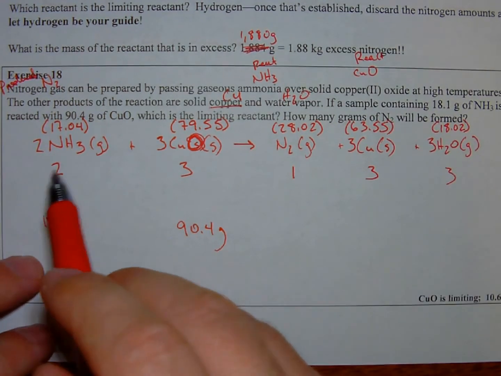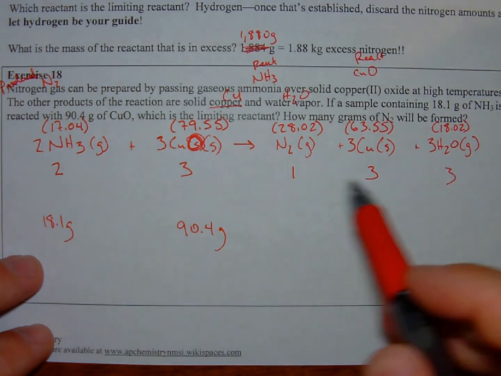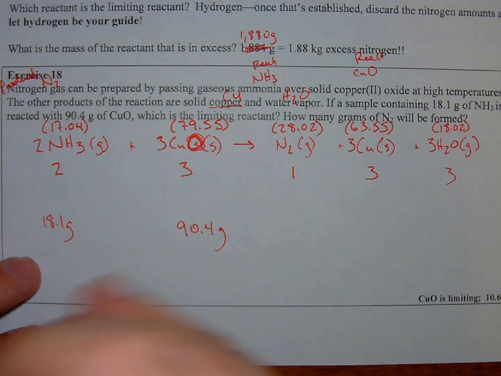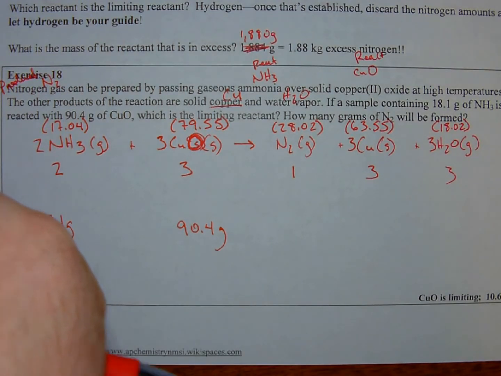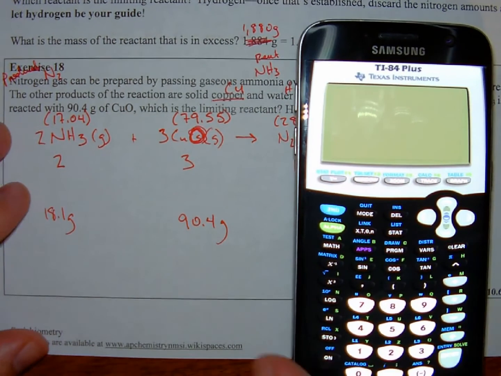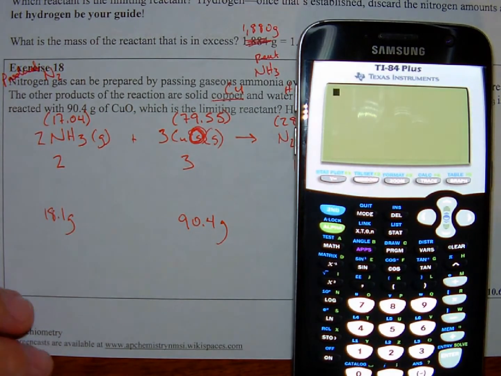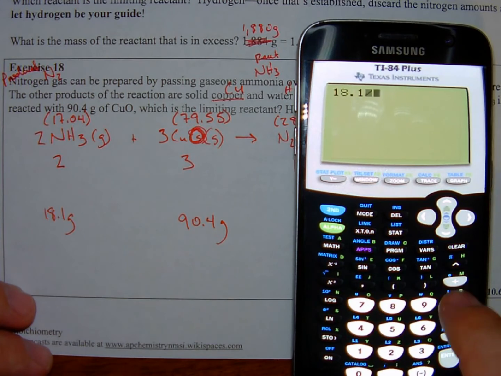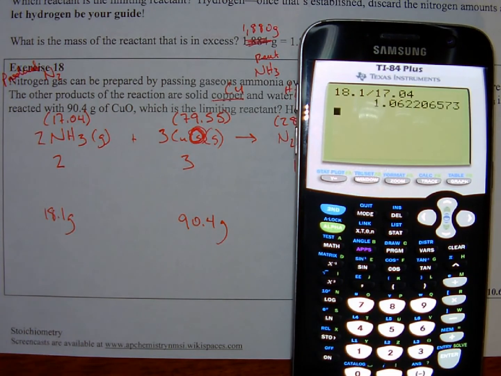So first, what we need to do before we can use these mole ratios is to calculate how many moles of each of these things are in fact present. So give me your calculator. 18.1 divided by 17.04.